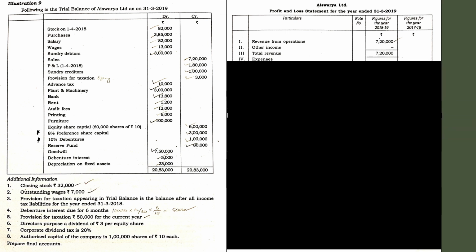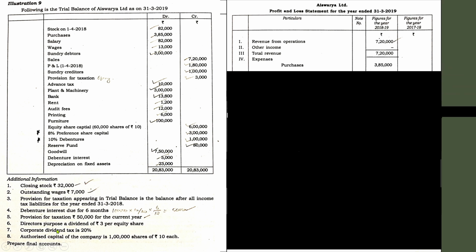Under expenses, the first one is cost of materials. Since it is not mentioned in any of the items in the trial balance, we can go for the next one, that is purchases. Make sure whether there are any purchase returns given in the question or not. And remember, while writing down each individual item, make sure whether there is any adjustment relating to that particular item. So purchases 3,85,000.